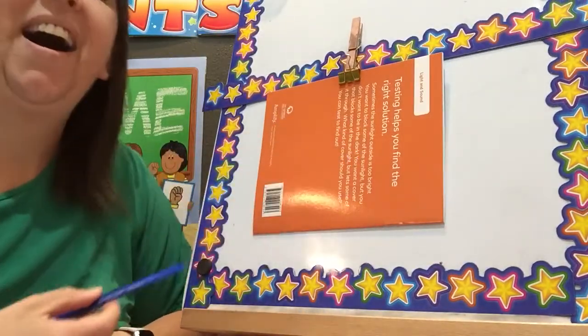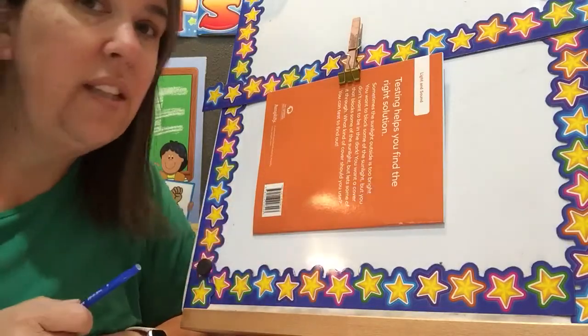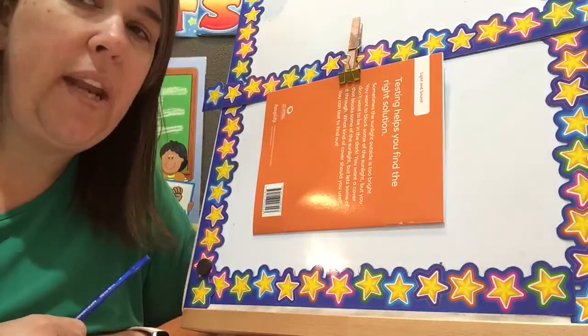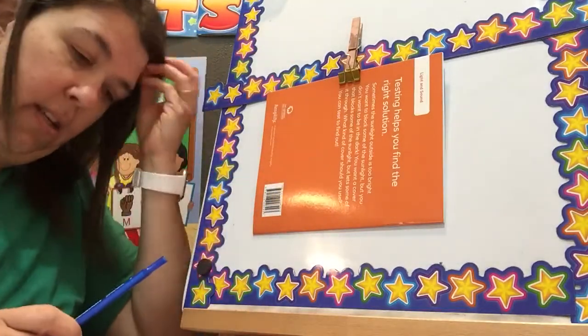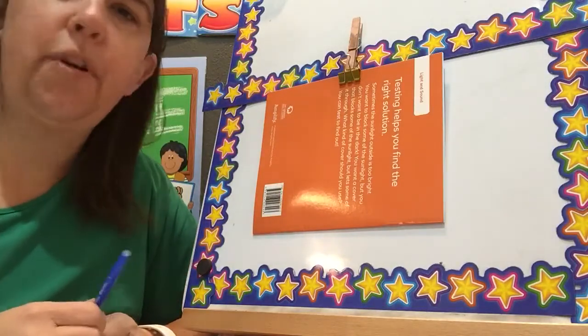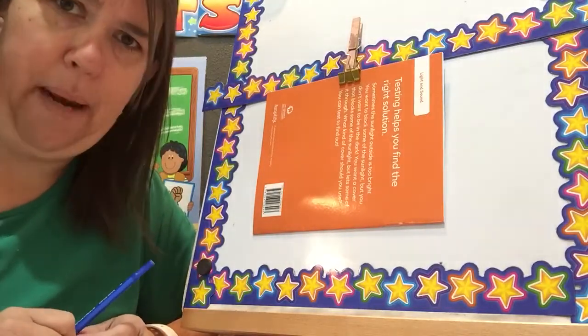Ah, yes, we can kind of tell. It's going to be longer. Okay, so now if you're going to predict how many cubes long this book is, what would you predict? 3. That's not a bad prediction.